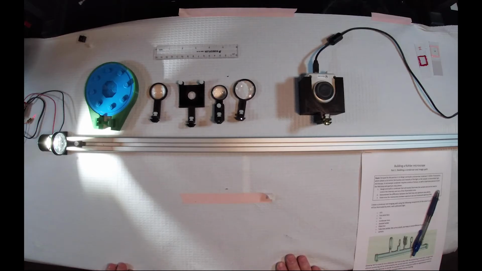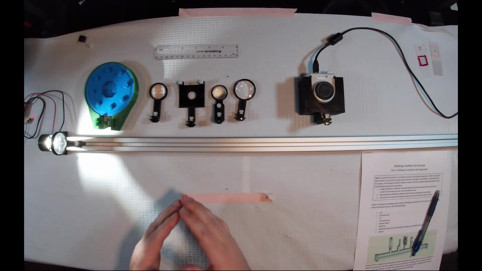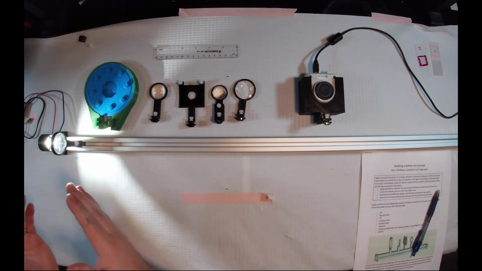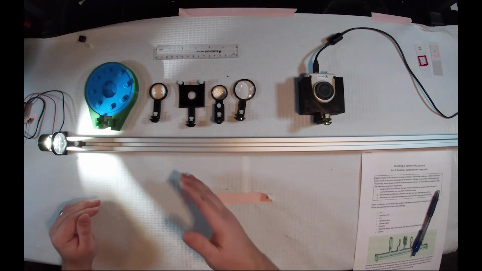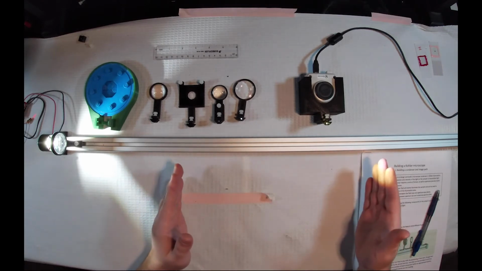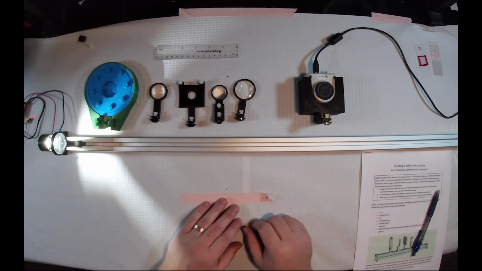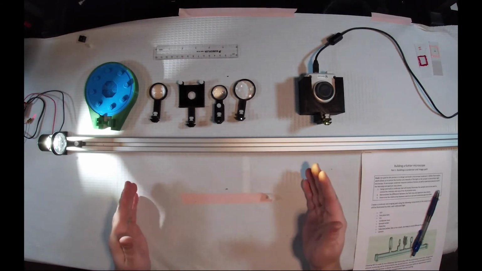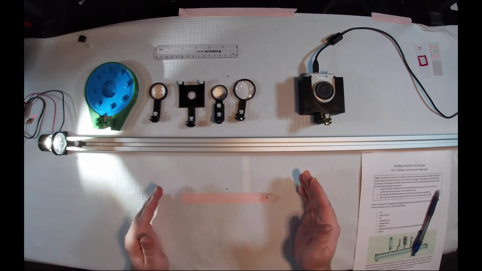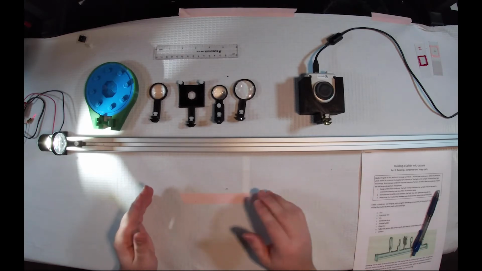Okay, welcome back. We are going to be doing Lab 5, so we're going to be taking everything that we've learned before with how to collimate a light source, how to evenly illuminate a sample, how to make an infinity corrected system, and how to use a digital camera in order to create sort of the complete setup of a digital Köhler microscope.